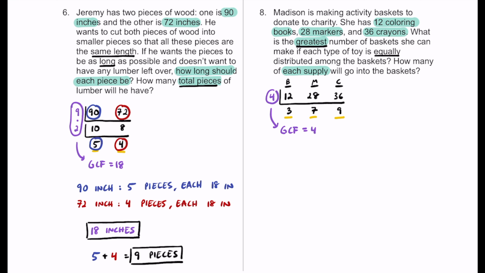All right, so the first question is what's the greatest number of baskets? That answer is going to be 4 baskets. That's the most amount of baskets that they can make. They could make 2 baskets as well if they split everything in half, and they could just make 1 big basket and put everything in there, but that's not the greatest number of baskets. Okay, so 4 is going to be that.